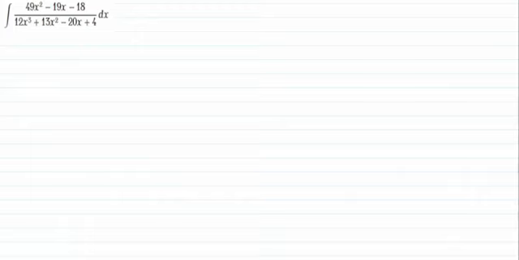So we have 12x^3 + 13x^2 - 20x + 4. So we are going to look for factors that are going to give us a 0 when we divide into this expression.